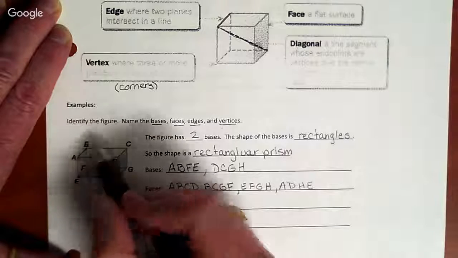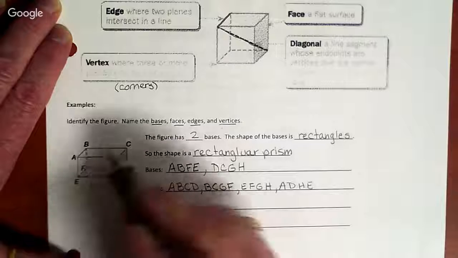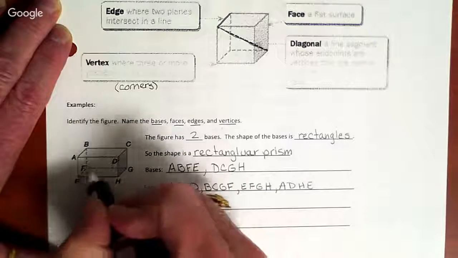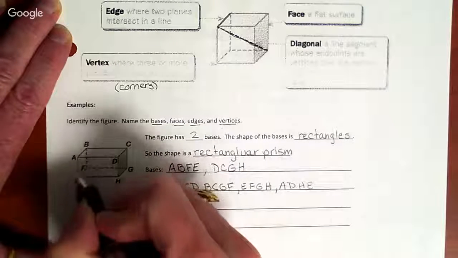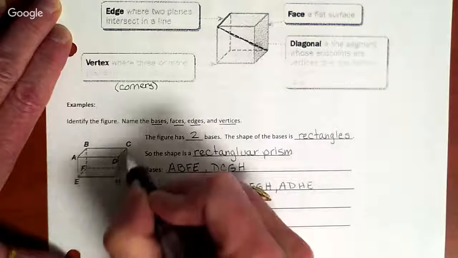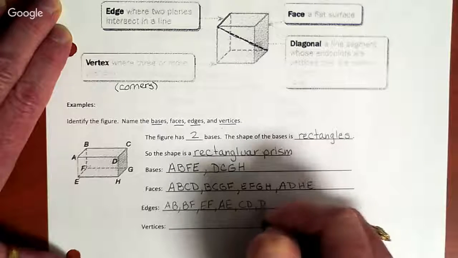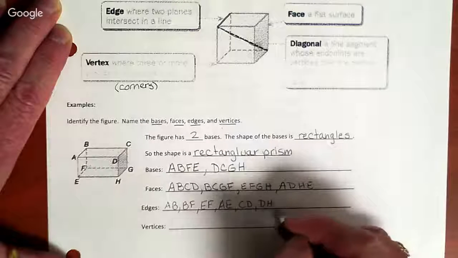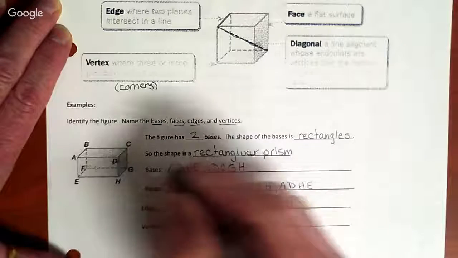So we have AB, BF, EF, AE, CD, DH, right here, CG, and GH.